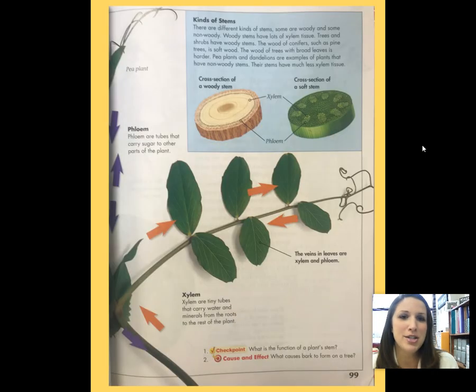The next page just shows you at the top in the blue box some different types of stems. There's like a woody stem, which you might see on a tree or a bush, a shrub type thing. And then there is a stem that's more the green stem. And those kind of things you probably see on a flower or something like that. So I'm not going to read that entire blue box to you, but the main thing you need to get out of that is a woody stem has a lot more xylem in it than a green soft stem. So a lot more xylem. That makes sense, right? Because it's more compact.